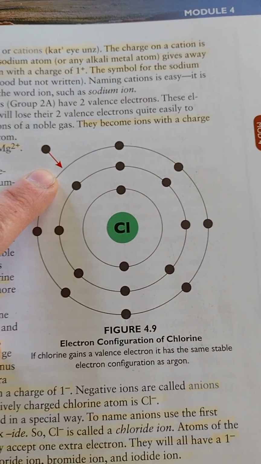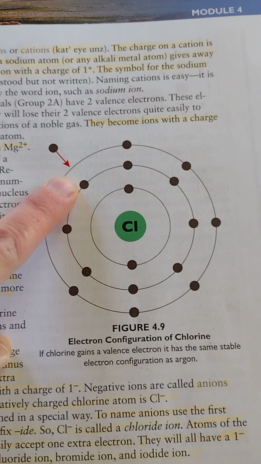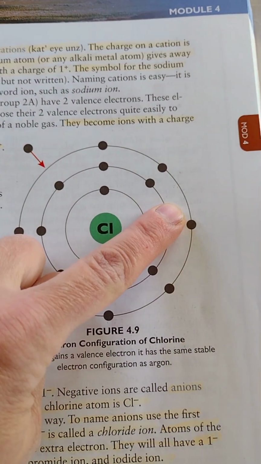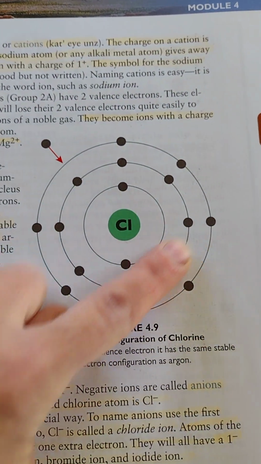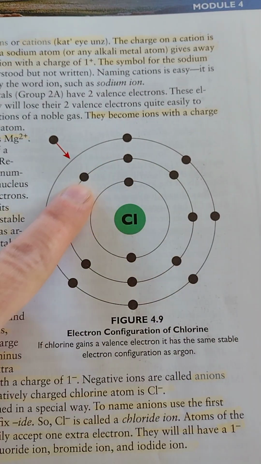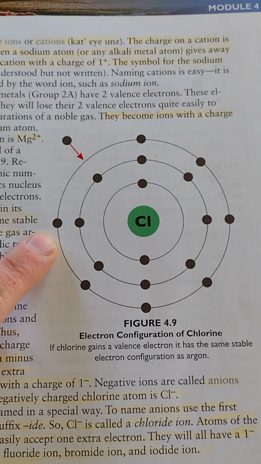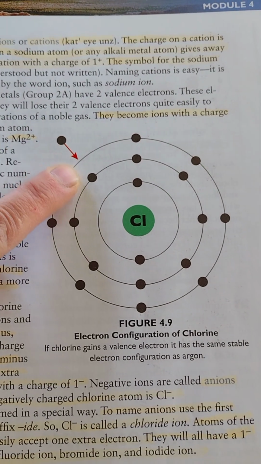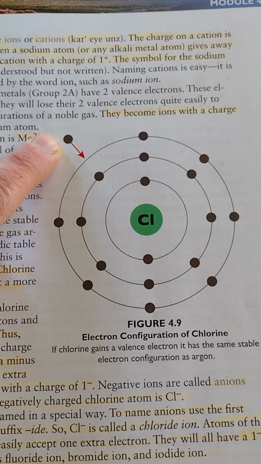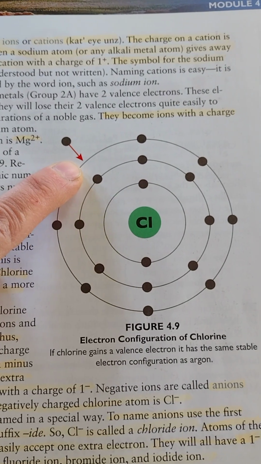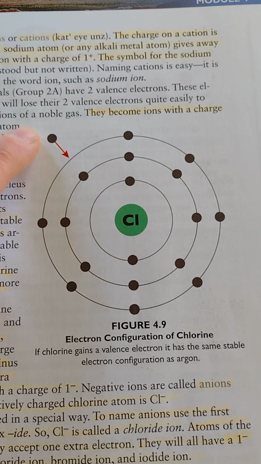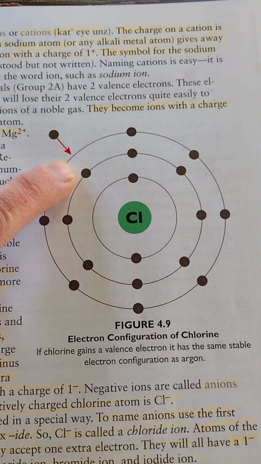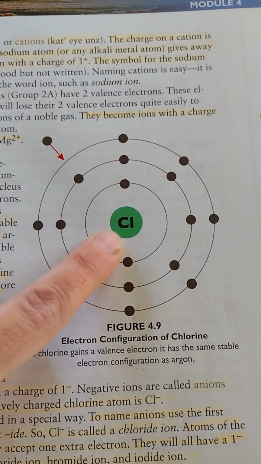If this chlorine gains an electron, it's neutral, its net charge is 0 when it has the 7 valence electrons. When it gets another electron, electrons have a negative charge, so it's actually going to have a net charge of negative 1 when it gains an electron, and then it's an ion, okay? It's an atom with a charge, okay?